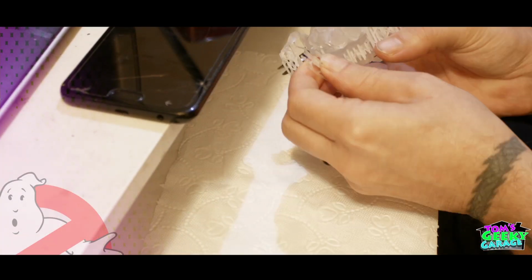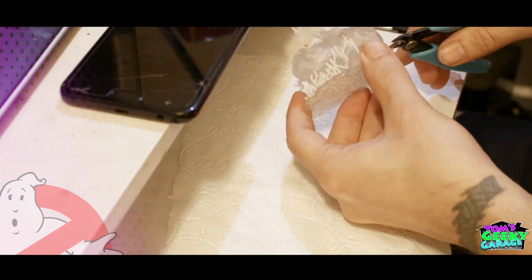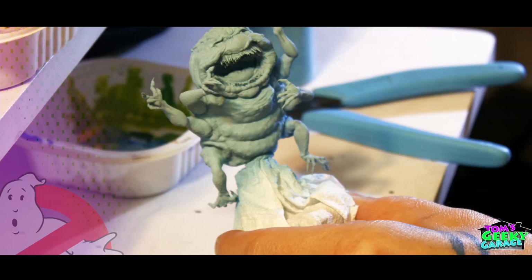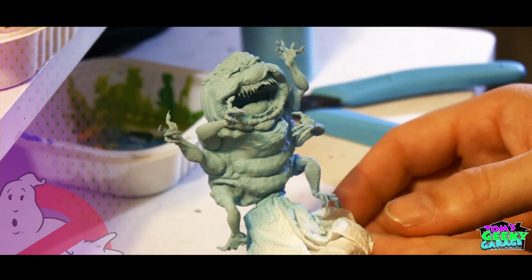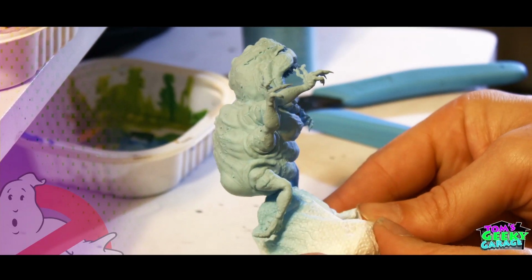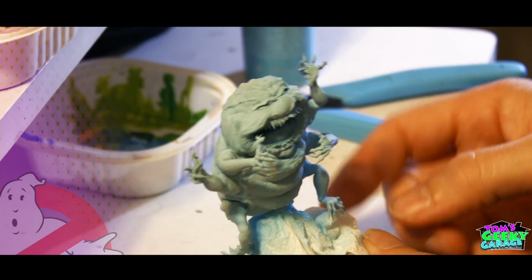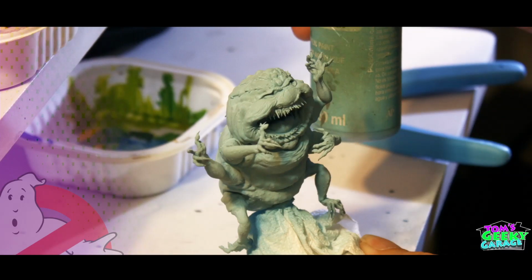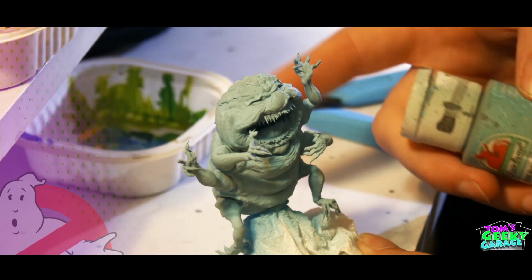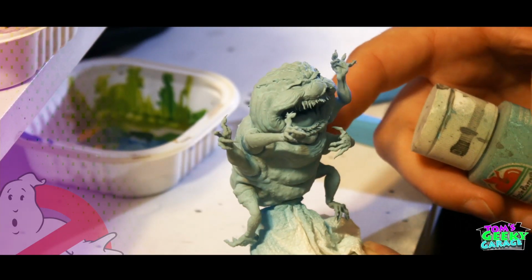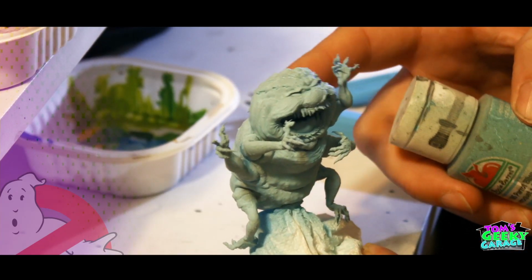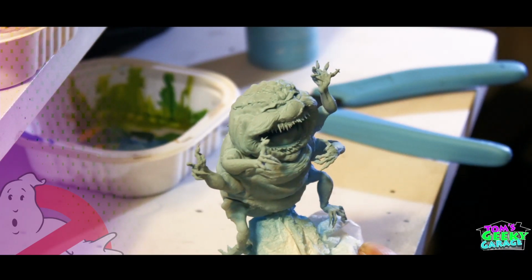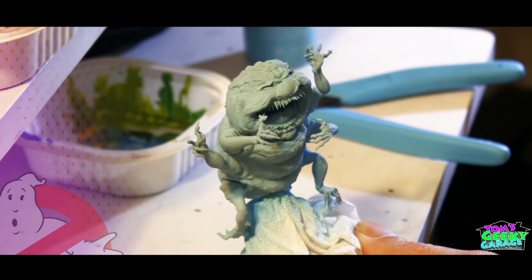Alright, so now we just need to remove those support structures and then we can paint. Alright, so now we're ready to start painting this guy. As you can see, I already have him base coated, and I base coated him with a baby blue. That will be our starting base, and then we're going to do like we did with the Slimer. We're going to add a wash, and then we'll start building up some colors to kind of bring out some of the bumps and lows and high areas and all that good stuff.